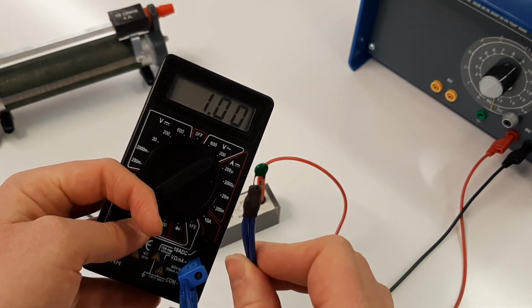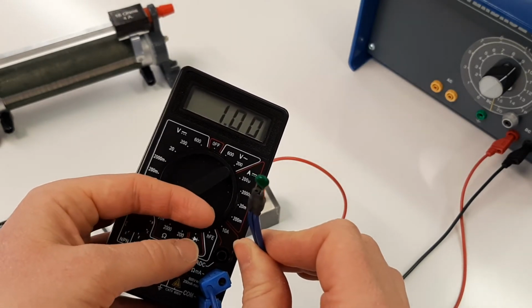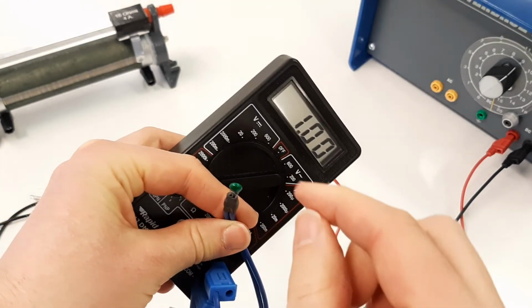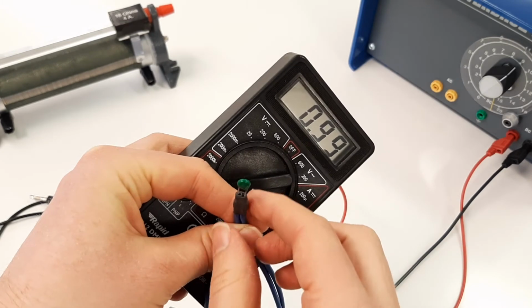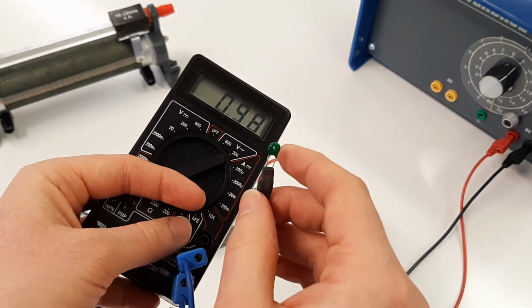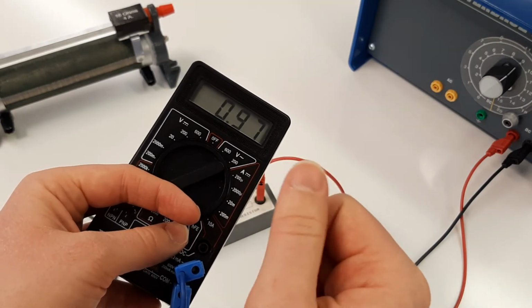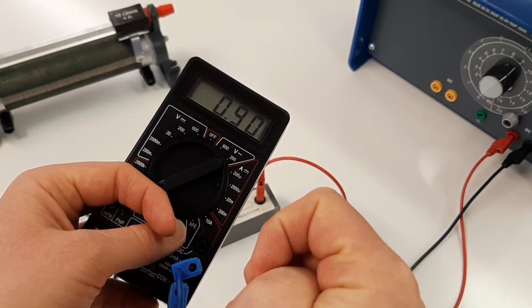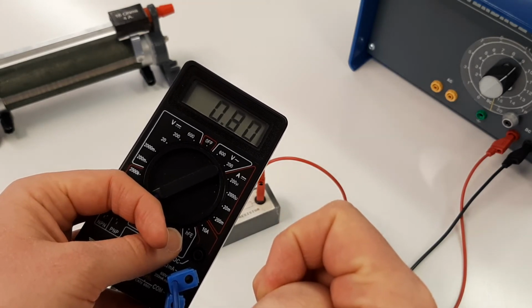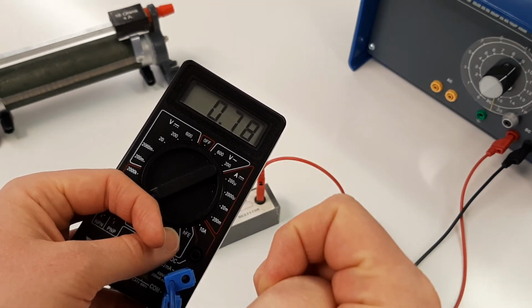Now what we're going to do is heat this up, and show you what this kind of looks like on the inside. You can imagine that there's a wire in a zigzag pattern going across this thing right now. And we're just going to warm this up using my hand. And you can see that straight away the resistance is starting to drop on this thing.